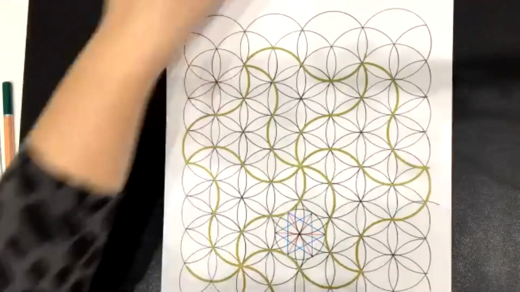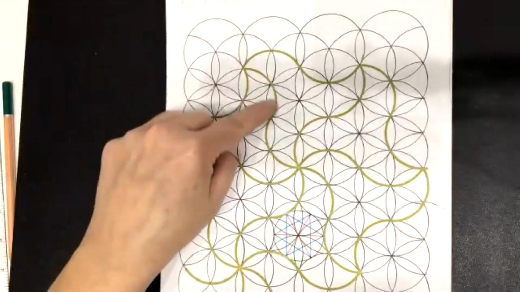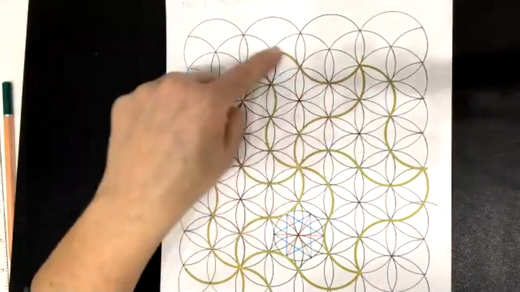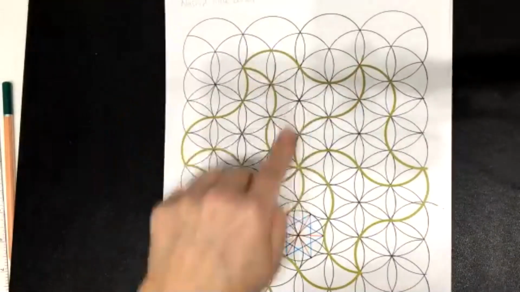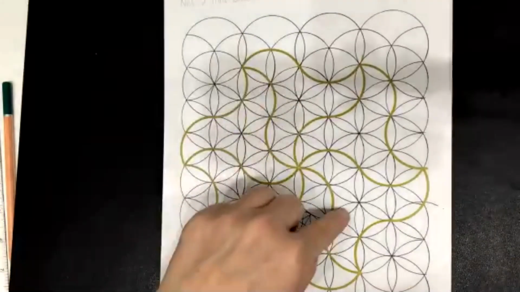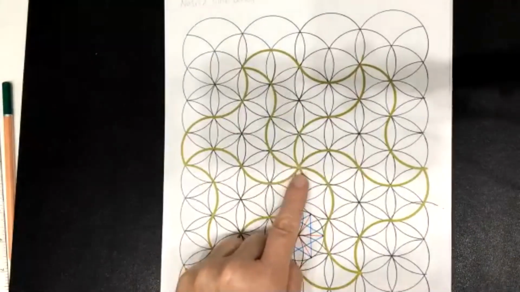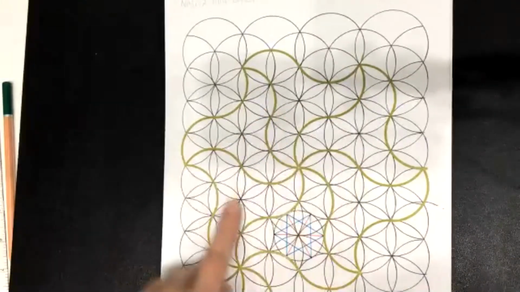Okay. So here's our Nasrid little bird shape, and we have 6 of them twisted around the centre. So you can sort of see this central swirl.